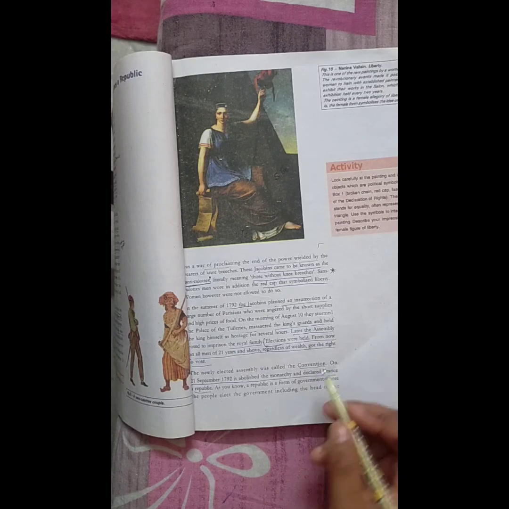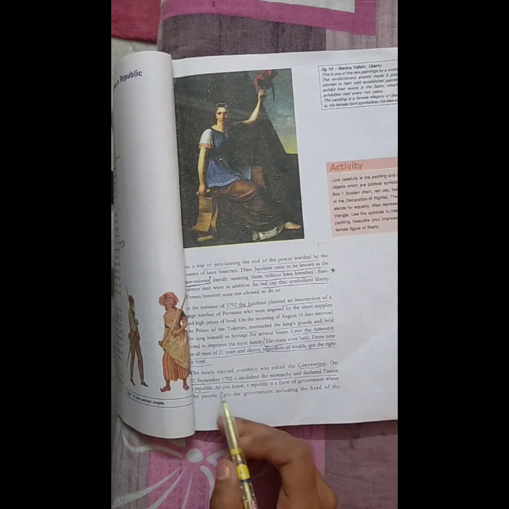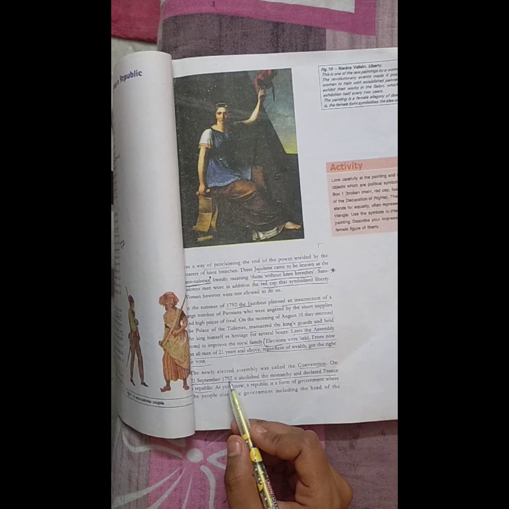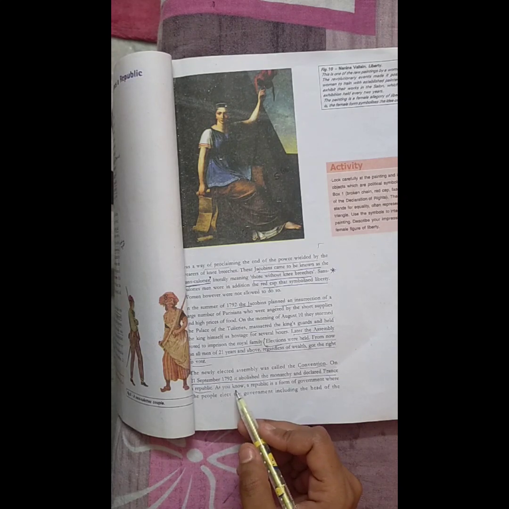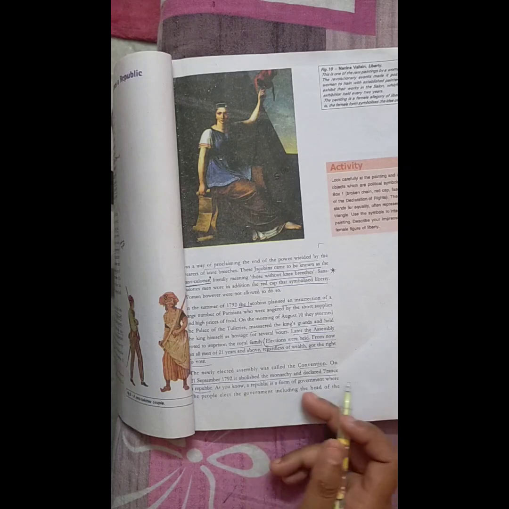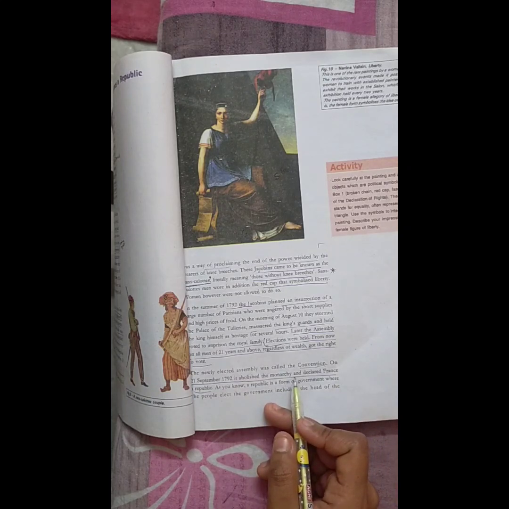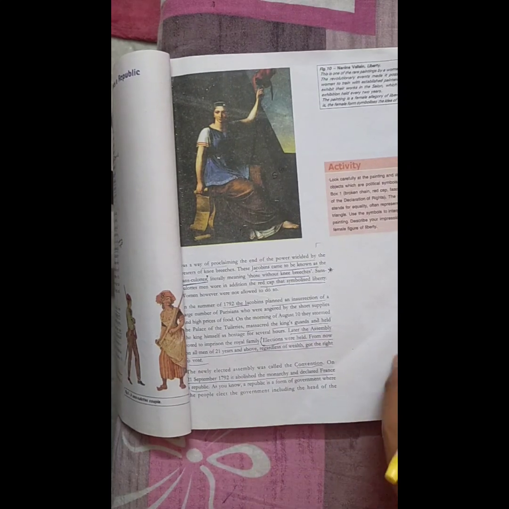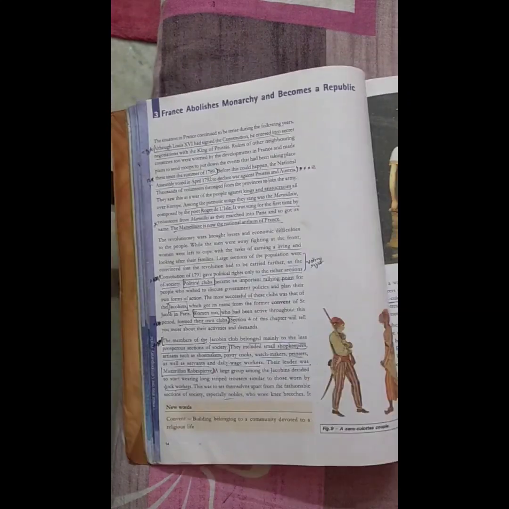Monarchy was abolished on 21st September 1792, and France was declared a republic. Finally, Louis XVI was sentenced to death by a court on the charge of treason. So this happened in France. In this way, the people of France rejected monarchy and became a republic.